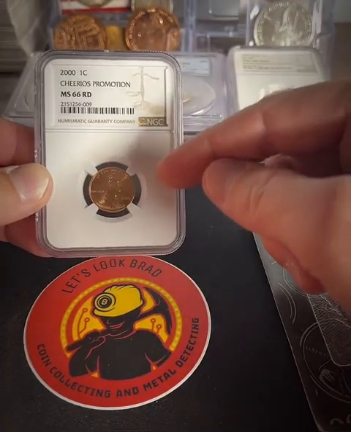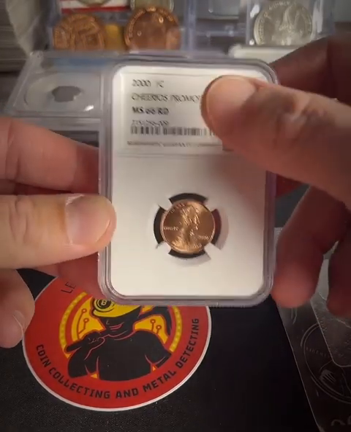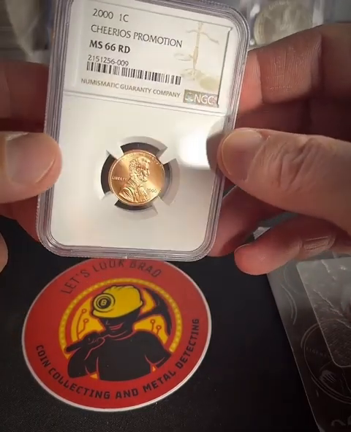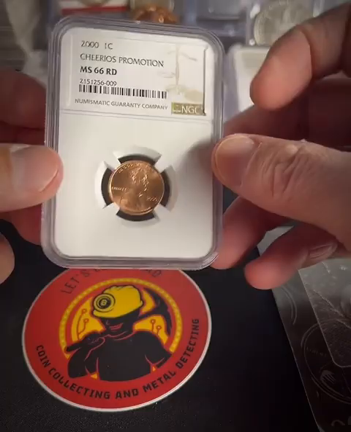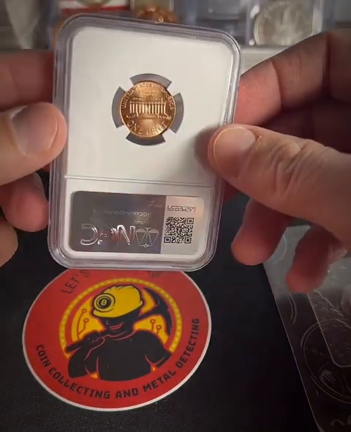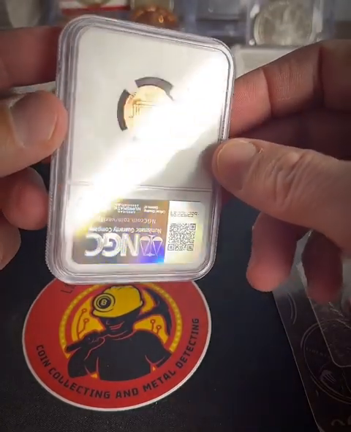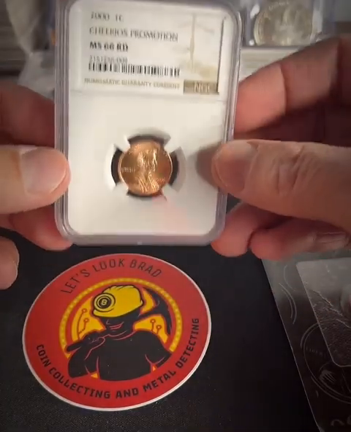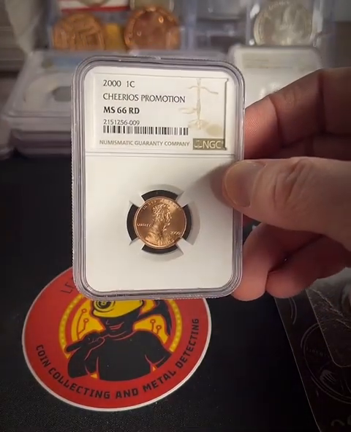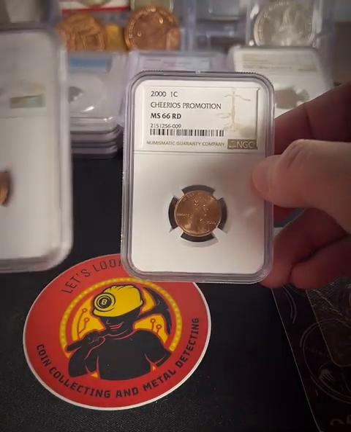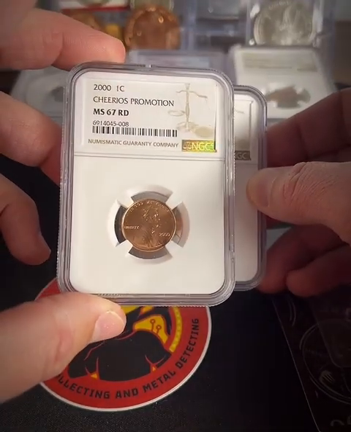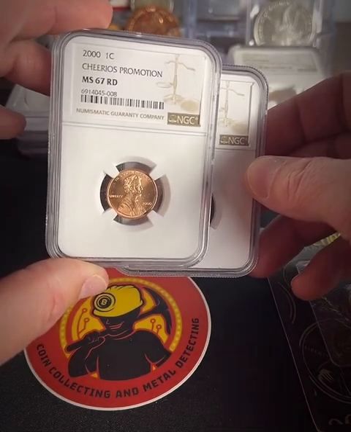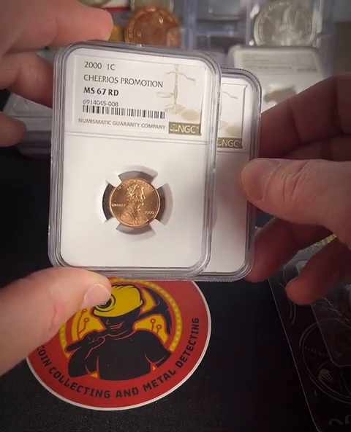I think online I paid $9 for this coin. It came out as the Cheerios promotion, the 66 red. This is about a $150 penny. 2000. So that's pretty awesome. This is going to be a variety. So make sure you're checking for that Cheerios promotion on there. And I also have, if this is $150, an MS67 red, which is way more. It's over a couple $100 for these pennies here. So make sure you're looking for that Cheerios.